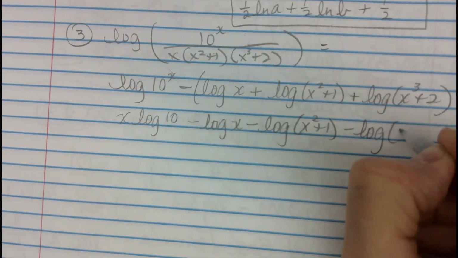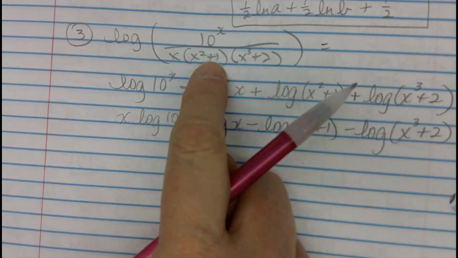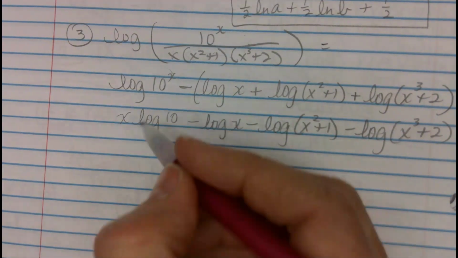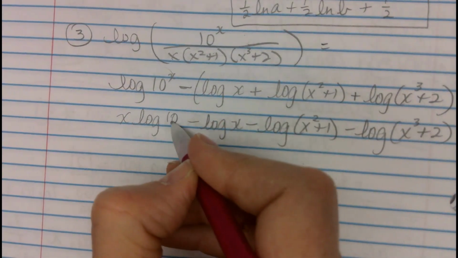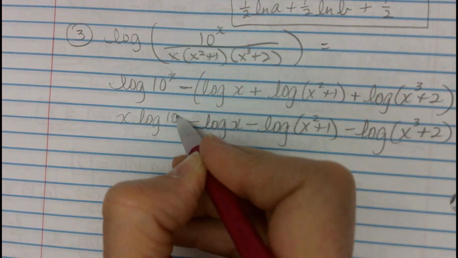Either way, however you want to write it, just understand, if it is in the bottom, it must have a subtraction out in front of it. And what is the common log of 10? Yeah, the power of 10 that gives me 10 is 1.